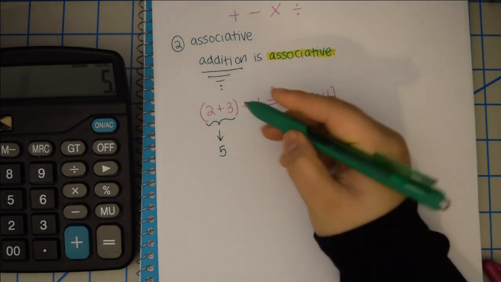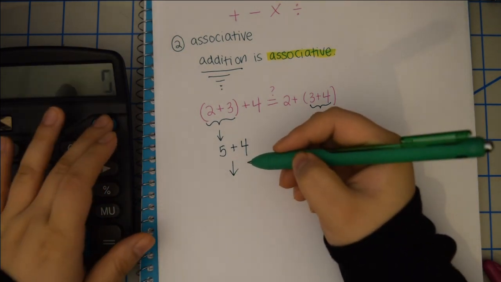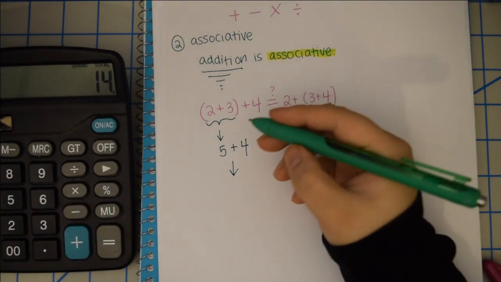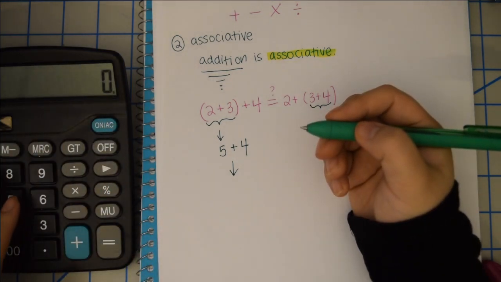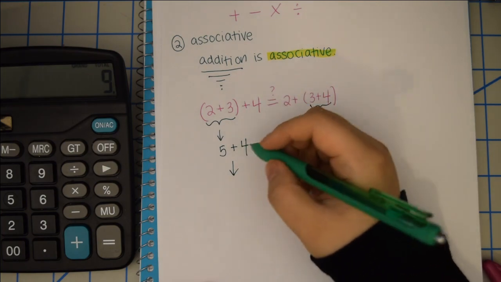Then we have a plus 4. So we get 4. Wait, what? I was thinking a step ahead. 5 plus 4 is 9.